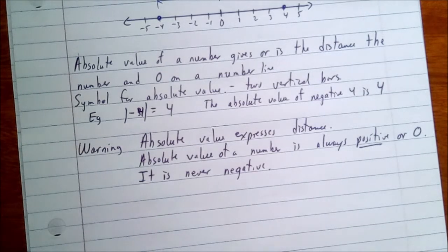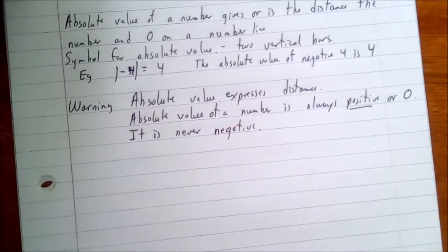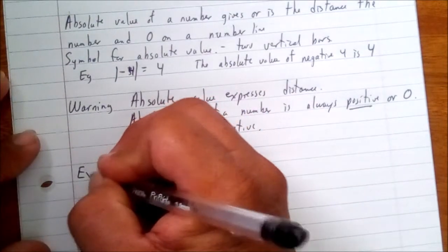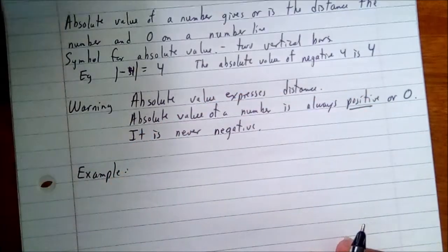Okay, so let's try some examples. I'm going to call this example 4, following from the other videos.